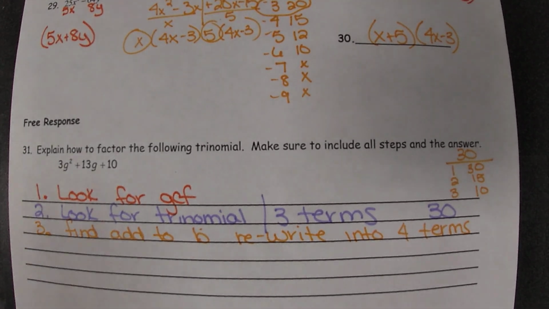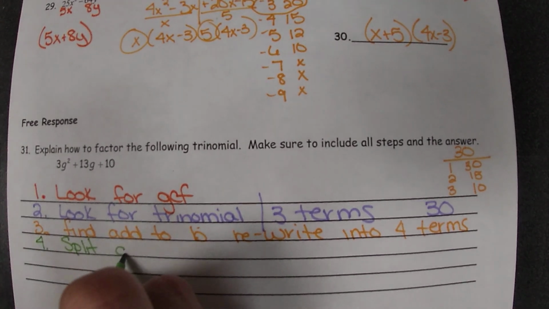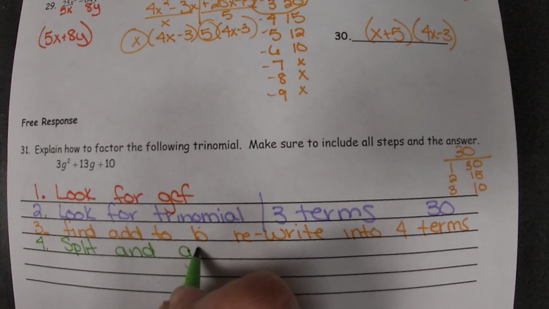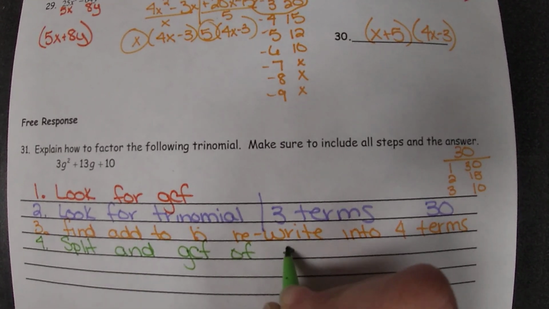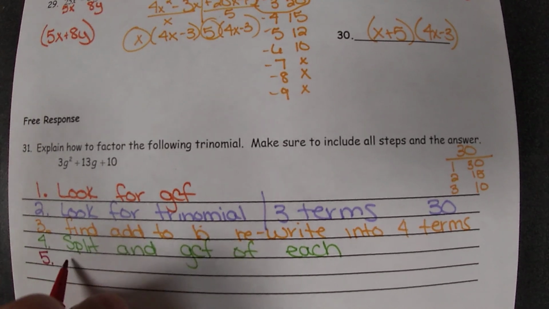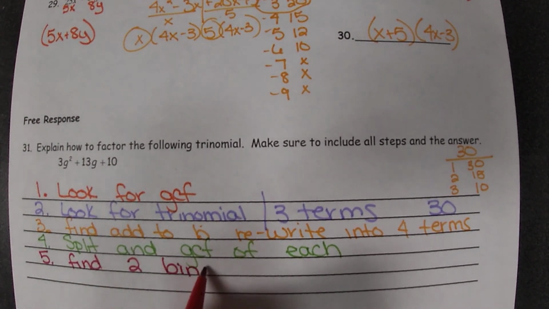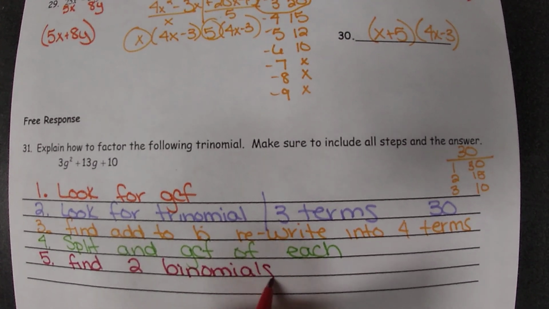So then you'll have to say something about how once it's in 4 terms, right, you'll split it in half and find the GCF of each half. Okay, and then you'll be saying something about how you rewrite it into 2 binomials, or write 2 binomials or whatever, right? You can sort of explain that exact wording, but these are all pieces you should be talking about.